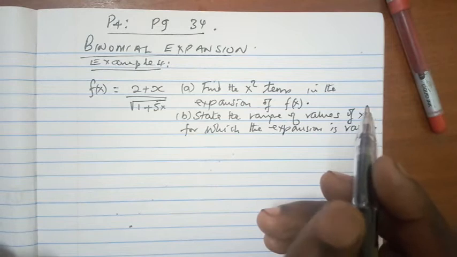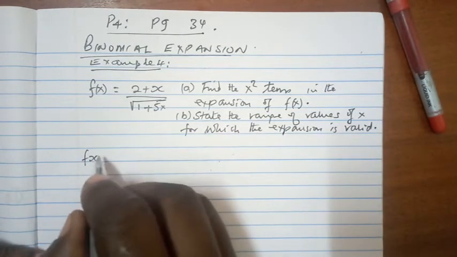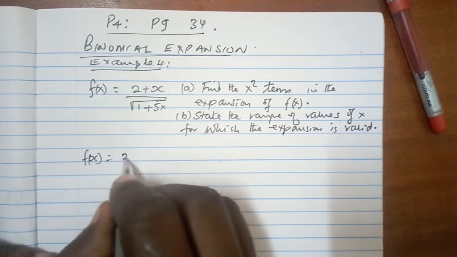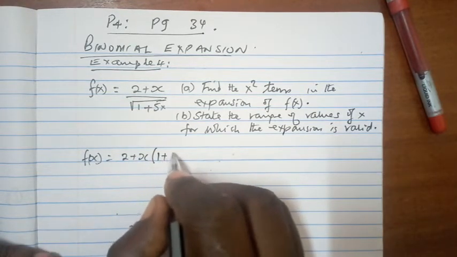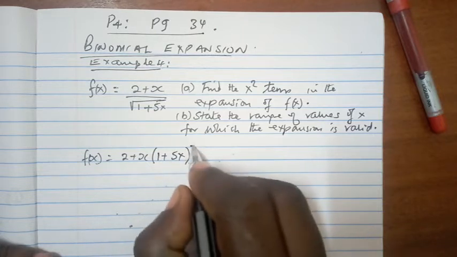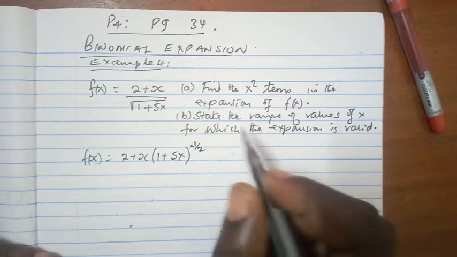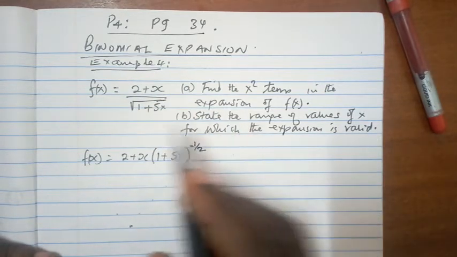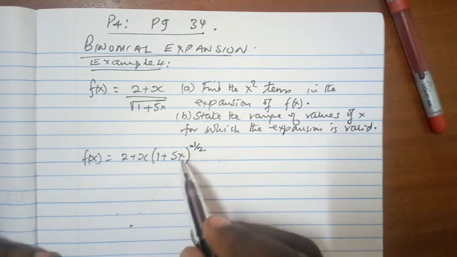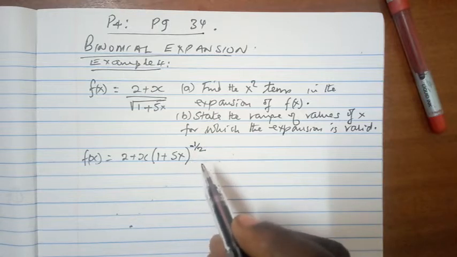We need to rewrite it in the form f(x) equals 2 plus x multiplied by 1 plus 5x raised to the power minus a half. I've just taken the denominator up there, and because it was a root, the index becomes negative a half.